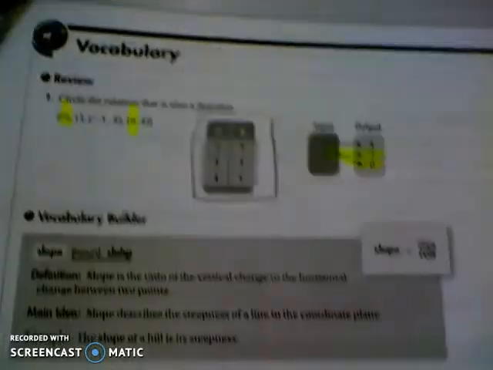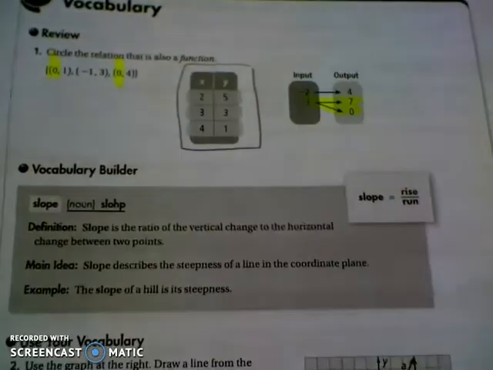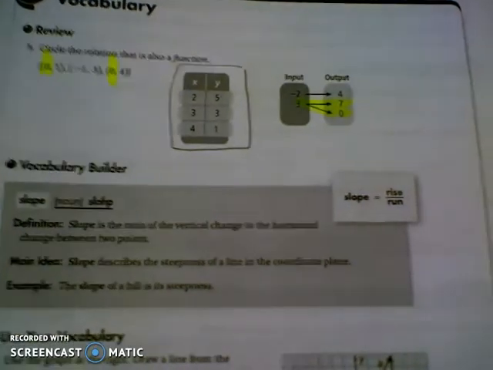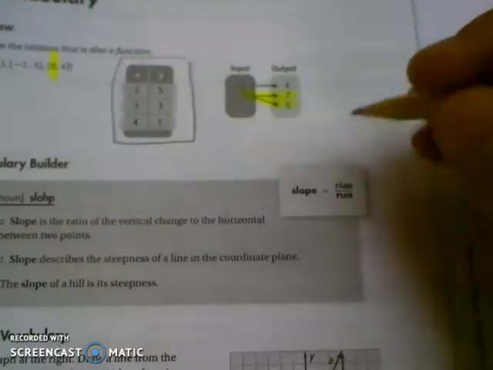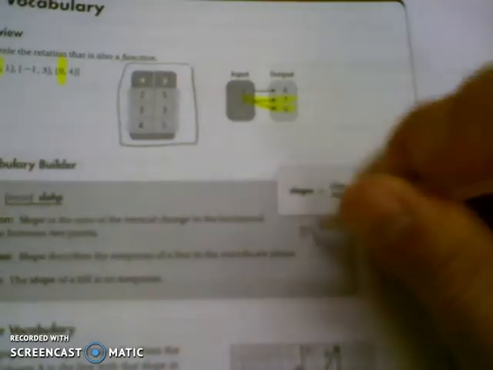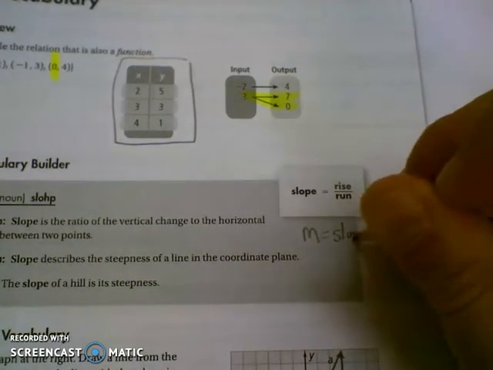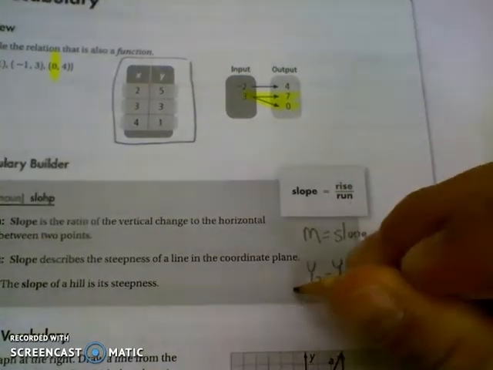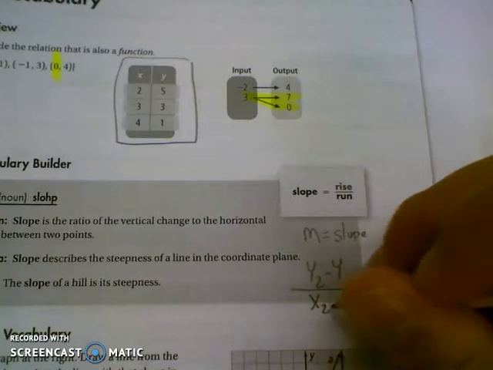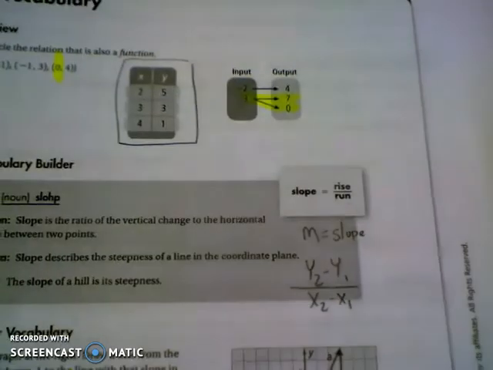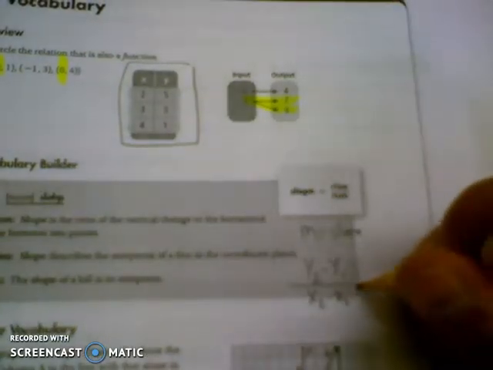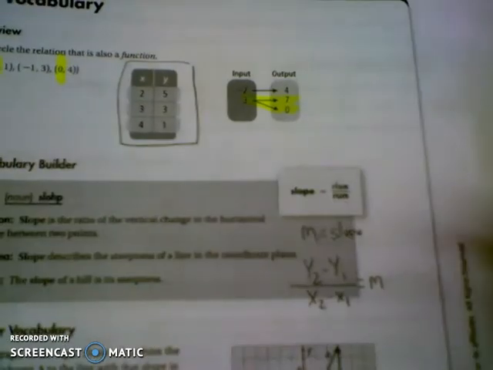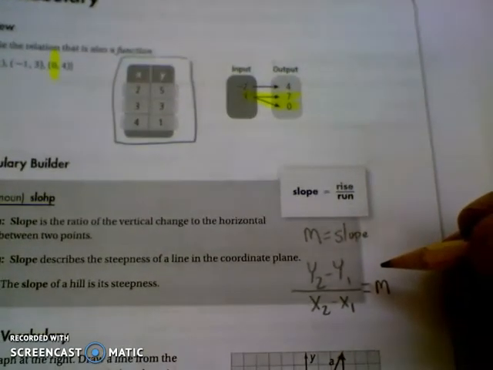Here are our definitions real quick. We've learned this for many, many years. Slope equals rise over run. We've also learned, and it's on the board every day in class, that slope is your m. We've also learned that slope is y2 minus y1 over x2 minus x1. You divide that, and you should equal your m, or slope. You want to keep it in fraction form though still.